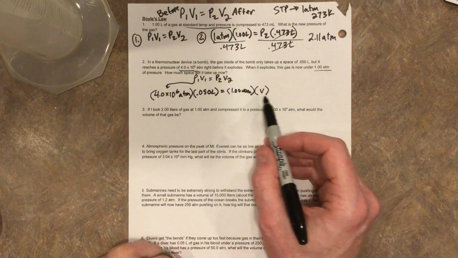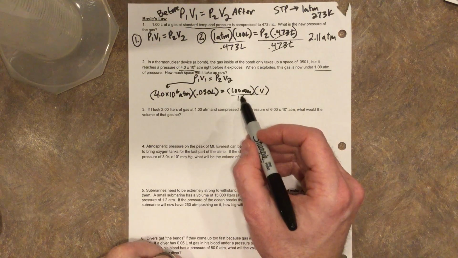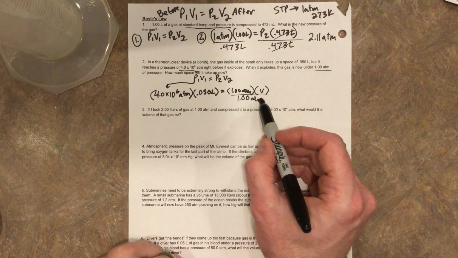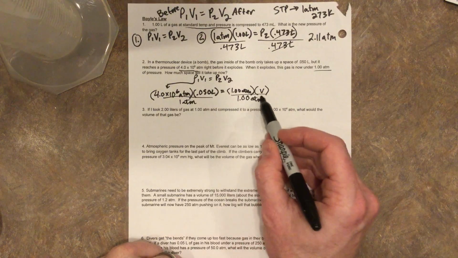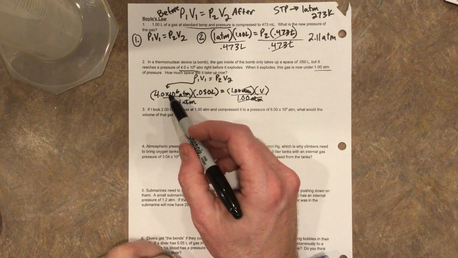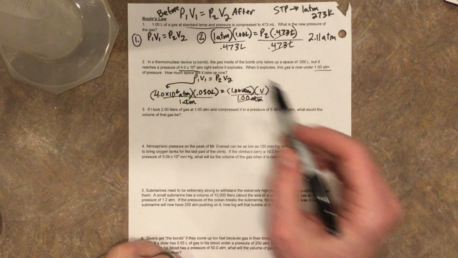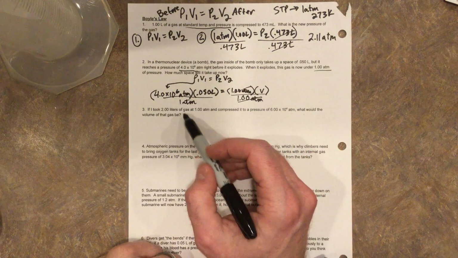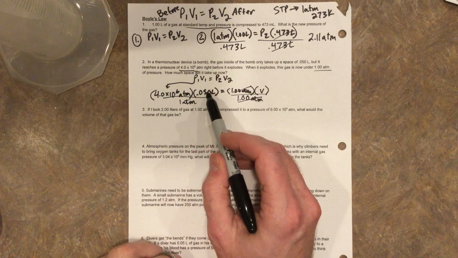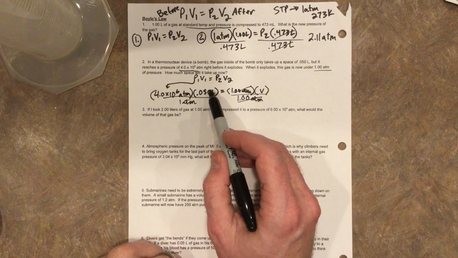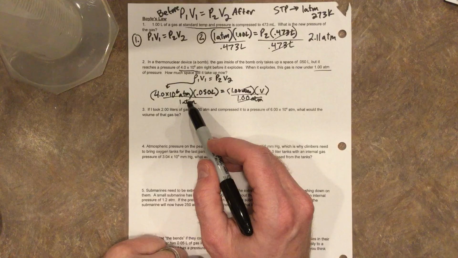So to figure this out, I've got to divide both sides by 1 atmosphere, which we know is not going to change anything. And now these will cancel out. I should have mentioned this on the top one. When you're doing these problems, I like to take this first number, 4 times 10 to the 6 times 0.050, and I like to press equals. Then I divide it by the 1, equals.